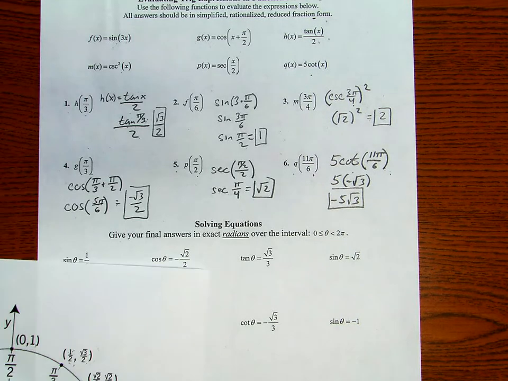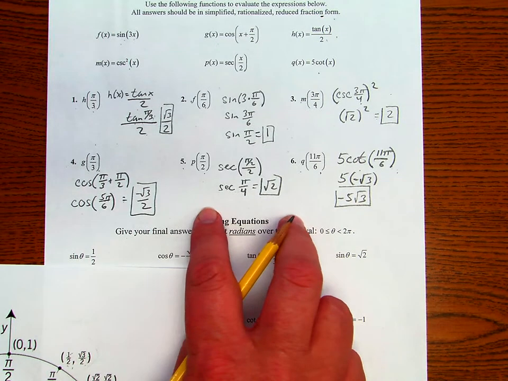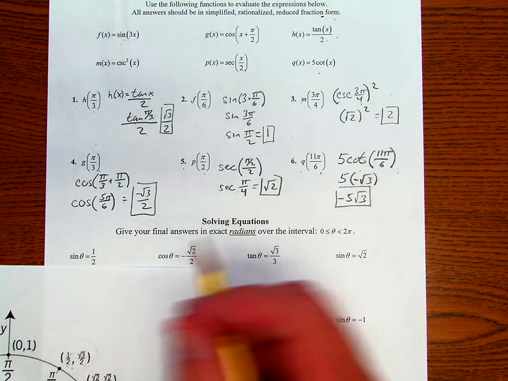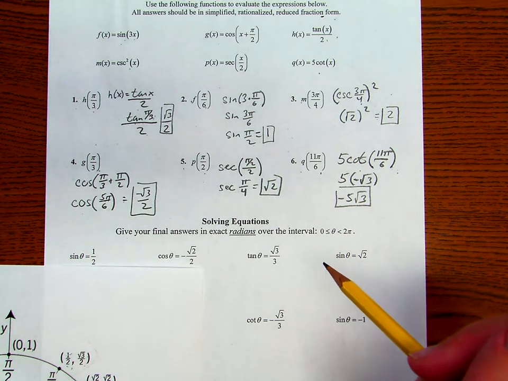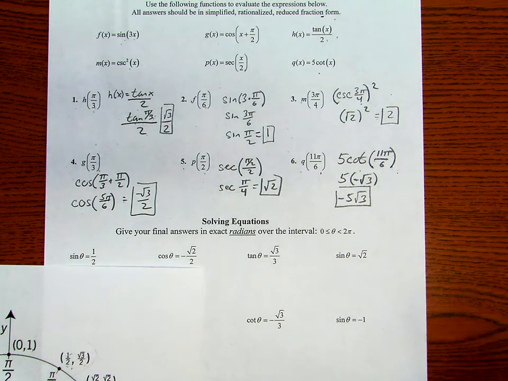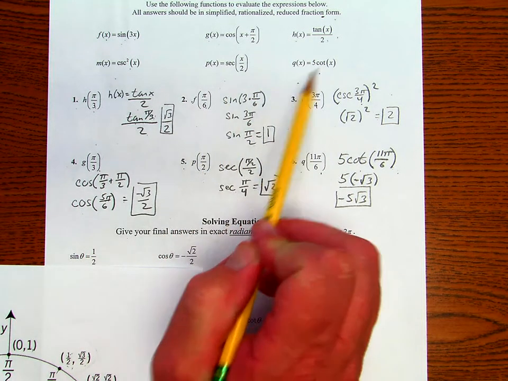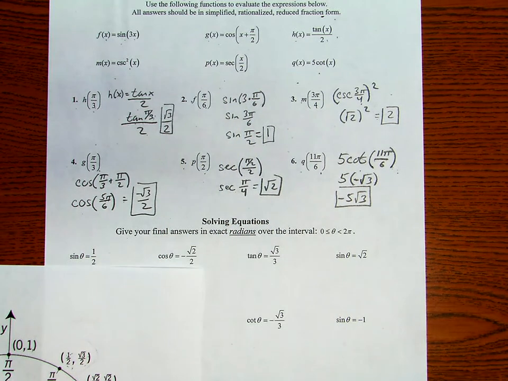So again, summarizing what we've accomplished for the top half of the page. Yesterday, we just evaluated a single trig function, like what's the sine of pi over 3. Now we took that idea, put it in the context of function notation, and incorporated some order of operations that need to be done in order to get the final answer.